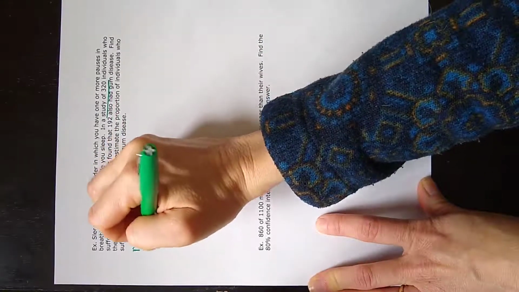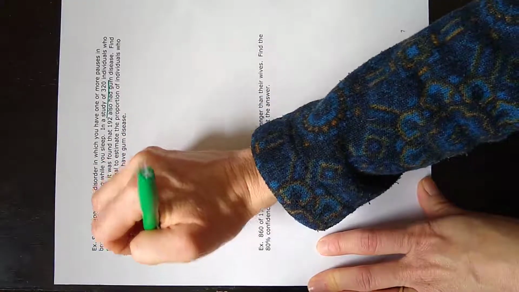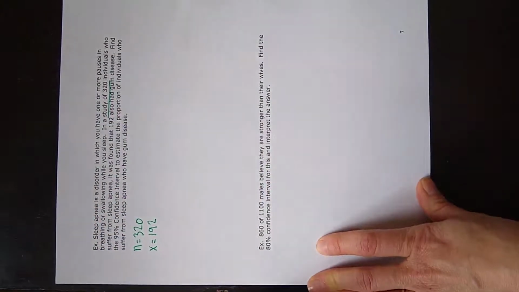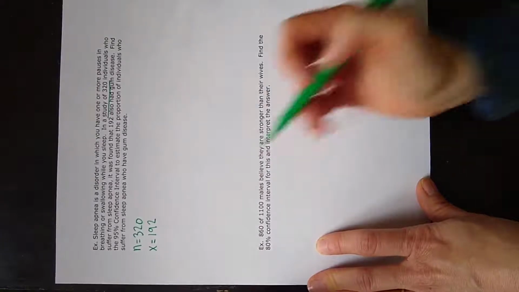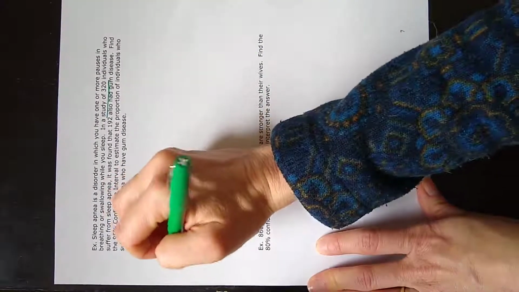So 192 is important, but that's not quite what we got last time when they told us 12% of the applicants were male. So instead of having a percent, we have an actual number. So 192 is not our p hat, 192 is our x. 192 is the number in a certain category. So we're going to use the 192 and the 320 to find the p hat.